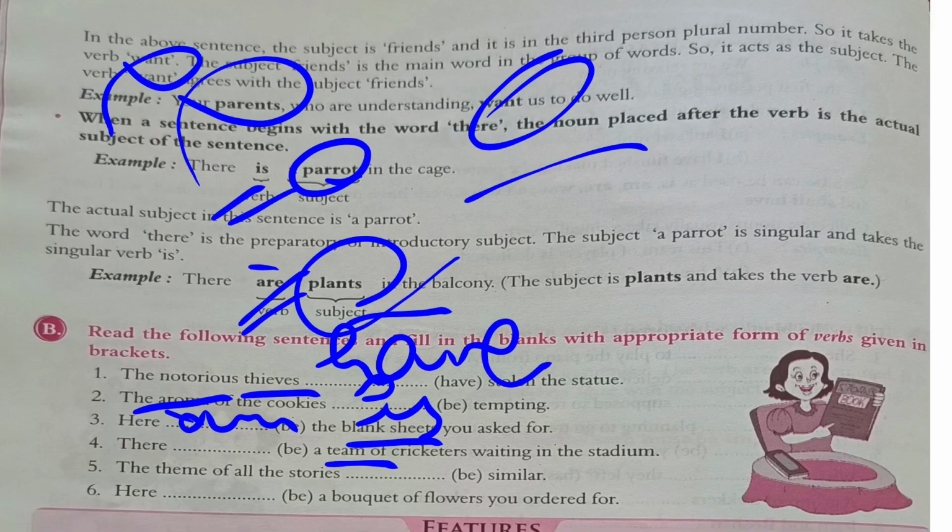Again team है, तो team जो है वो singular verb लेगी. There is a team of cricketers waiting in the stadium. The theme of all the stories is, because theme जो है वो singular form है, तो हम यहाँ पे is लगा देंगे. Here is a bouquet of flowers you ordered for. So bouquet, you know, bouquet is singular form, right?